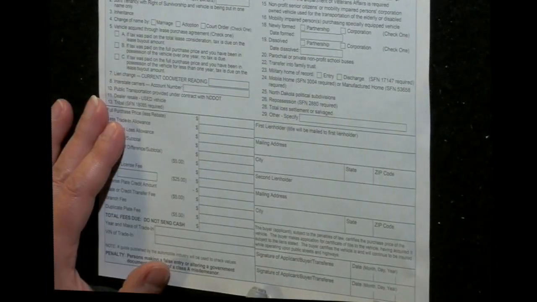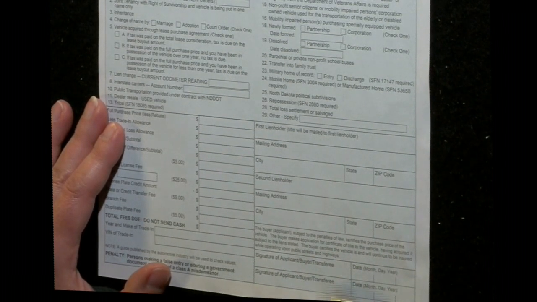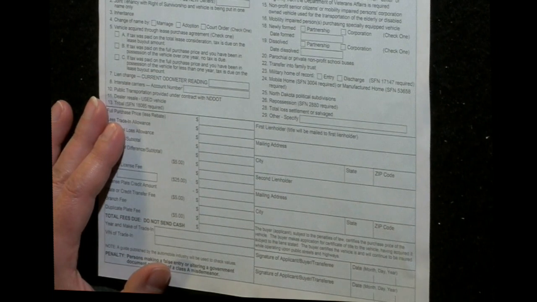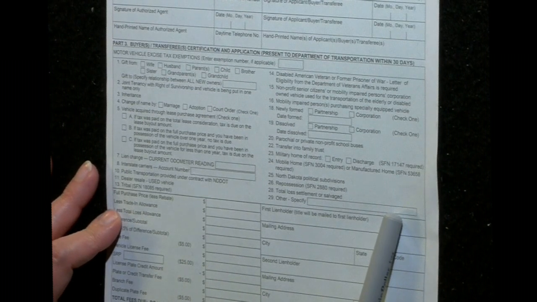And then on the way bottom, we need another signature and date under the part 3. That is probably the most important because that allows us to transfer that title. Part 3 of the title is where you'll find the tax exemptions available.